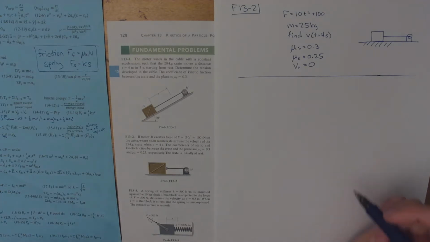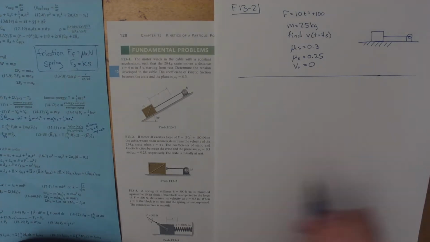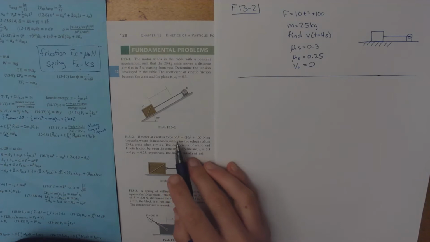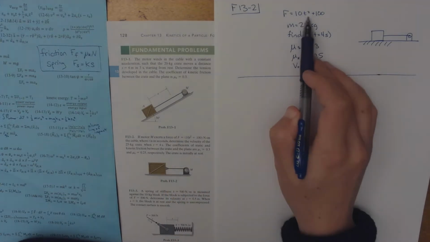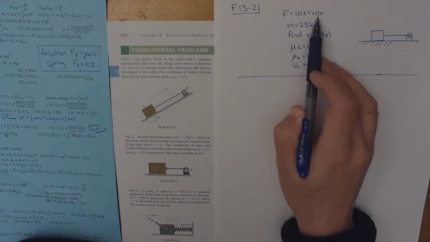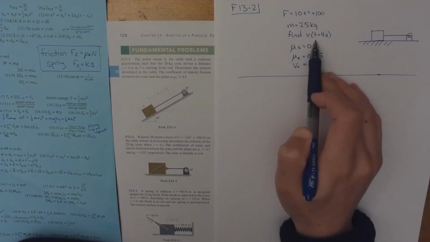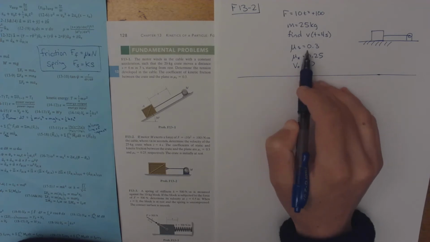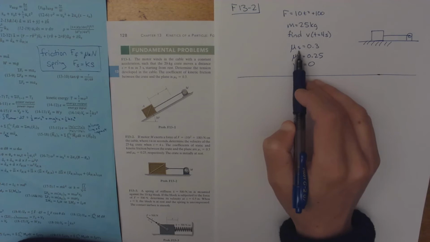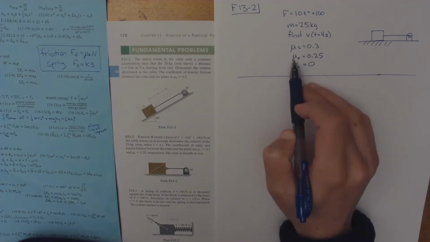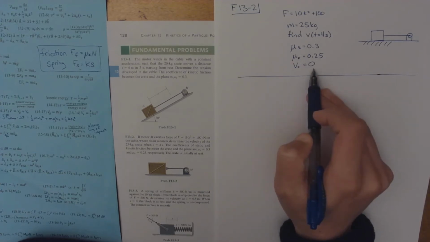This is fundamental problem 2 from chapter 13. If the motor M exerts a force of 10t² + 100 newtons on the cable, when t is in seconds, determine the velocity of the 25 kilogram crate when t is equal to 4 seconds. The coefficients of static and kinetic friction between the crate and the plane are 0.3 for static and 0.25 for kinetic, and the crate is initially at rest.